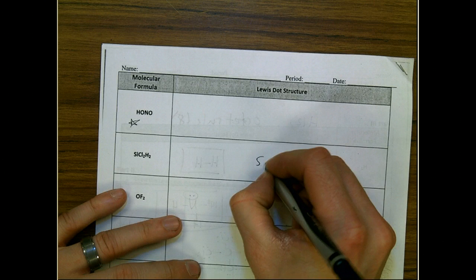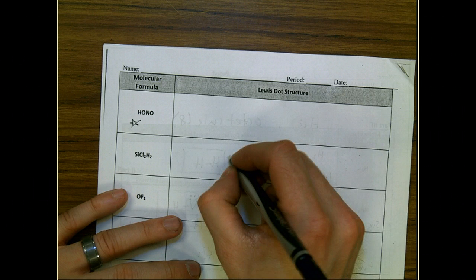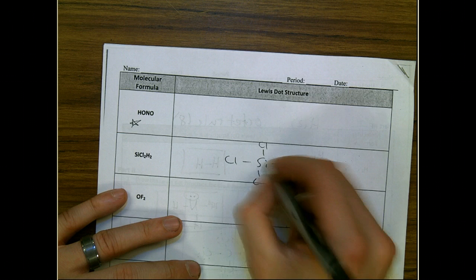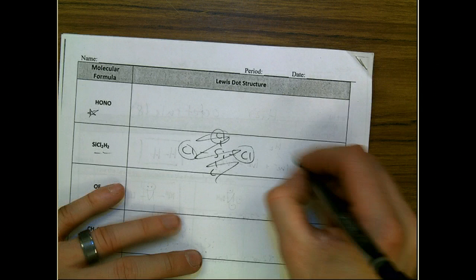Okay, SiCl2H2, same thing. I know silicon's got the most unpaired valence electrons, so it's the center. I do my count like I've taught you in the previous problems. Oops. It's typical to mess up when you go too fast. See, I put 3 chlorines. I only have 2 chlorines and 2 hydrogens. So the structure should look like this.